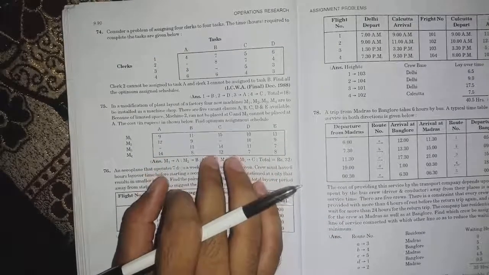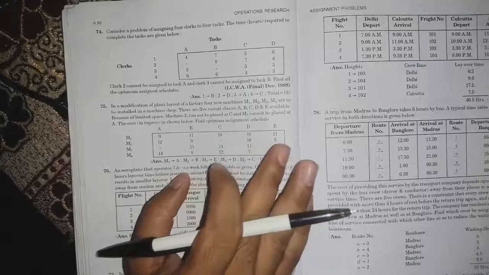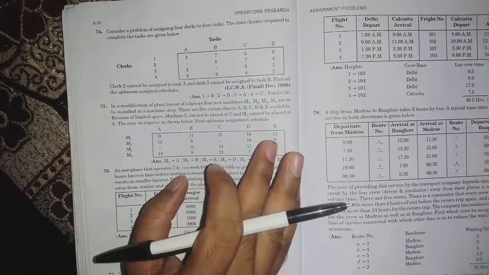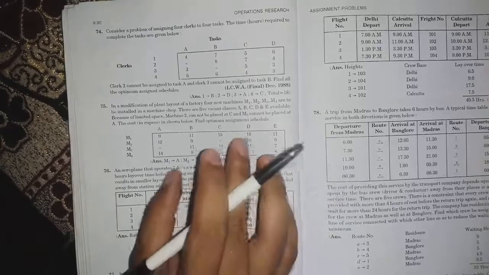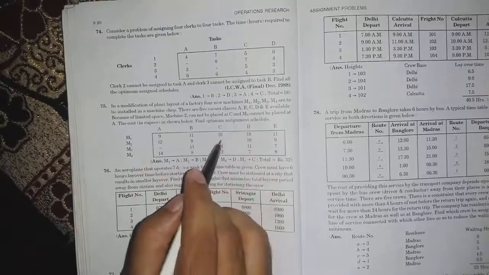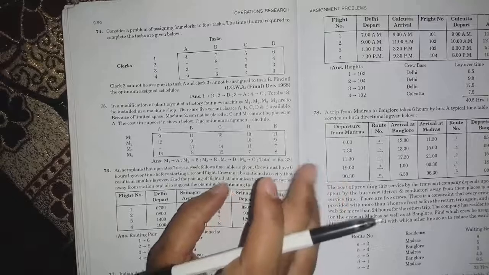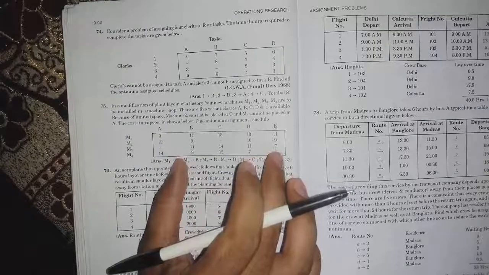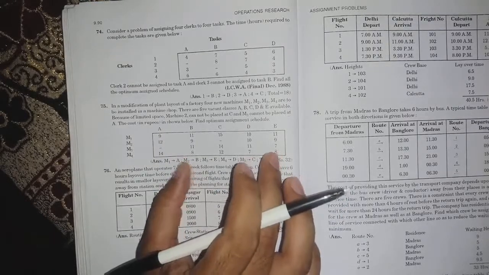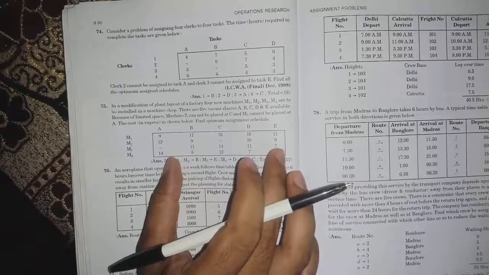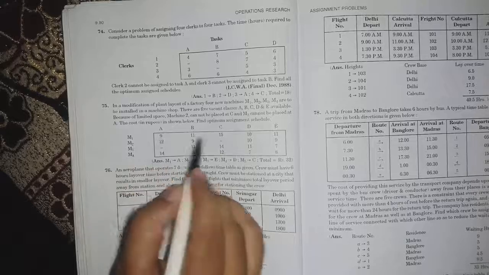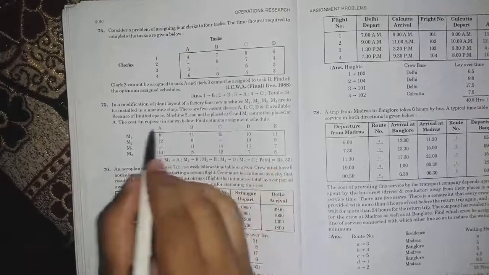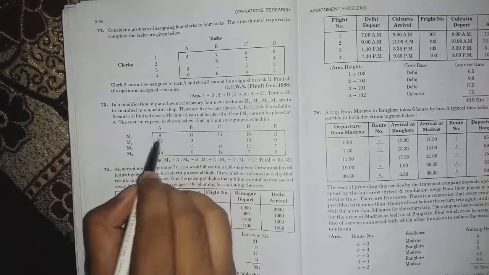And how to solve them? There is no specific or unique method, nothing else we have to do. As earlier we were using our balanced matrix method, in that way we are going to solve it, taking it as a minimization, because what we have to assign is the cost of assignment.